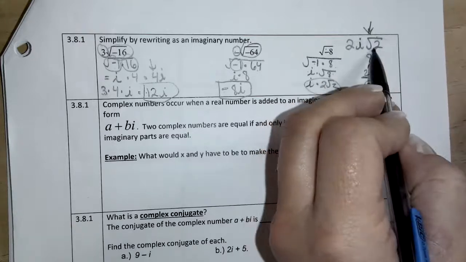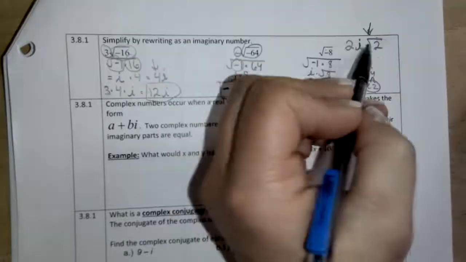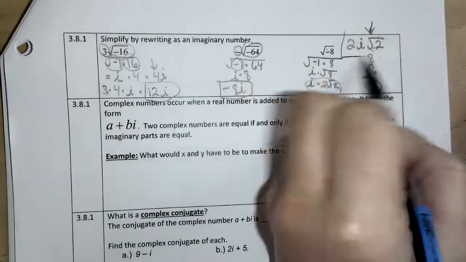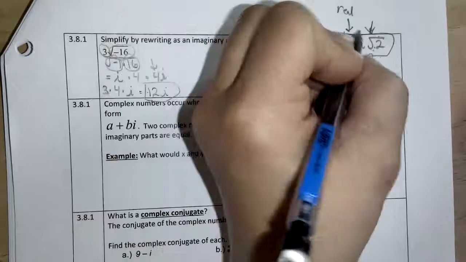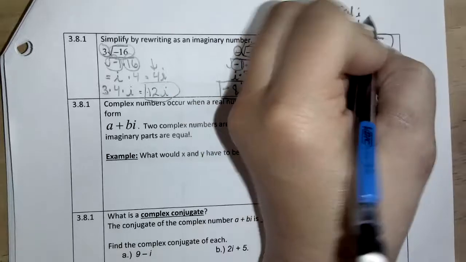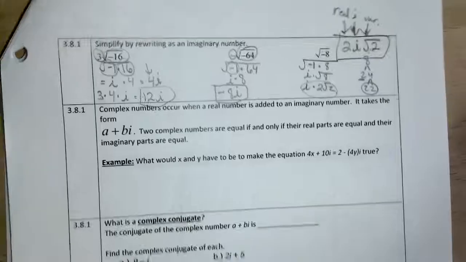So I can only add or subtract a square root 2 with a square root of 2. Multiplying and dividing is different. Okay? And it always goes at the very end. So we want to get in the habit of writing it this way. So this would be our real number. This right here is our imaginary number. And then this right here would be our variable, which in this case would be a square root symbol.